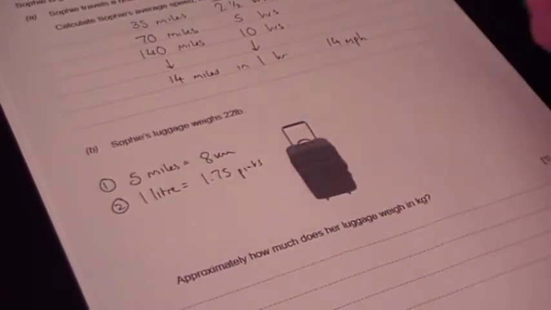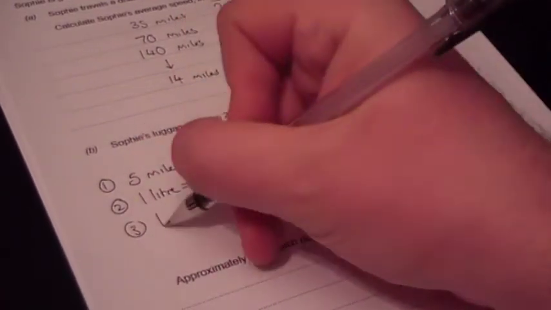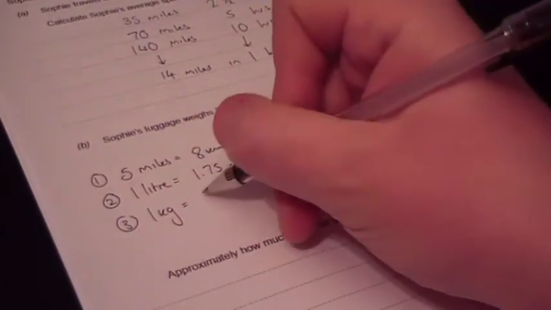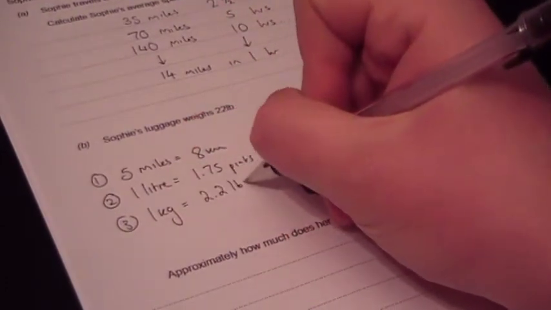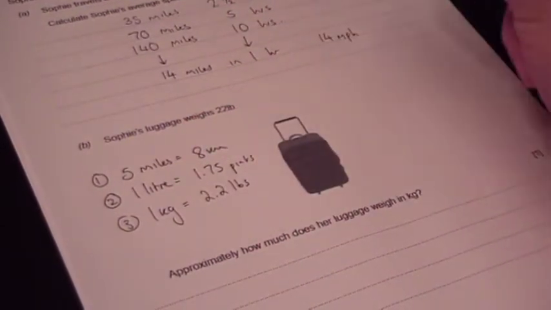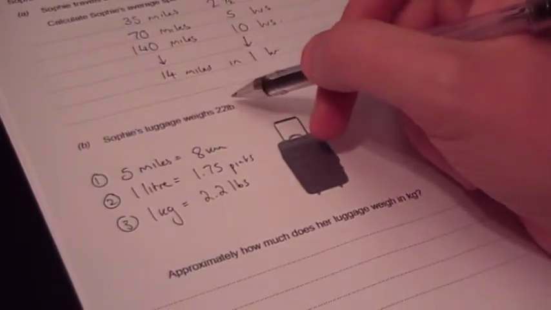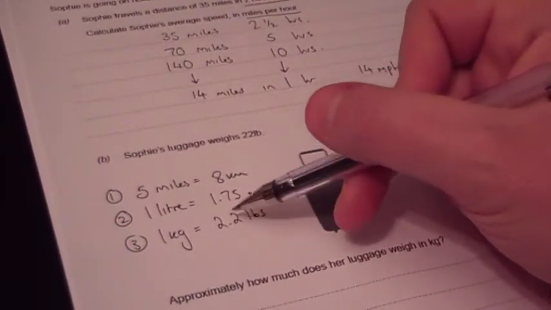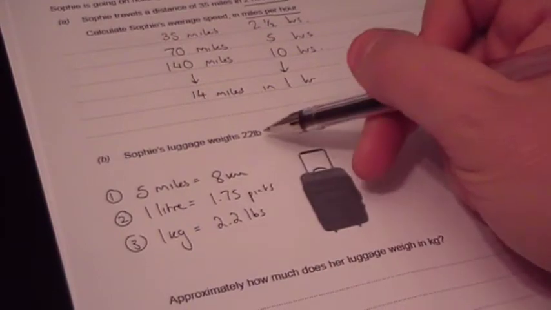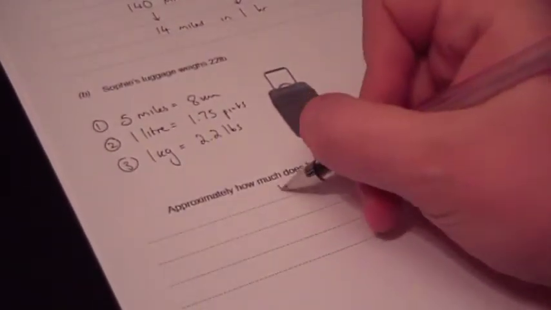And then there's the one that's going to help us out here, that 1 kilogram, a bag of sugar, is 2.2 pounds. Now the fact they've given us 22 is quite nice, because obviously 2.2 times 10 makes 22 pounds, so it's going to be 10 kilograms.